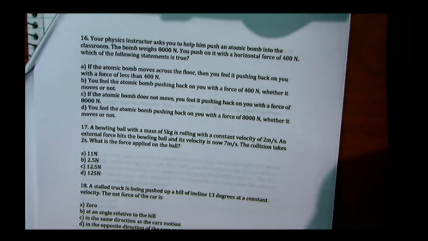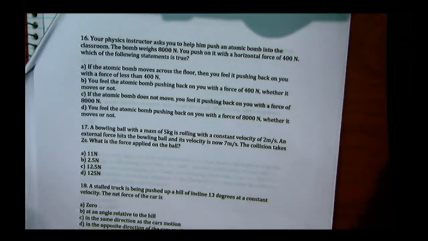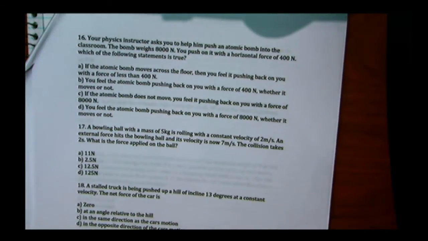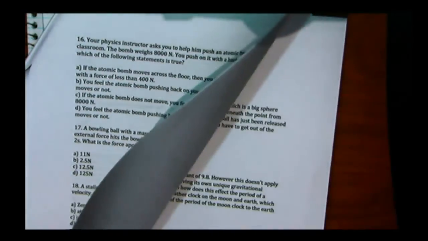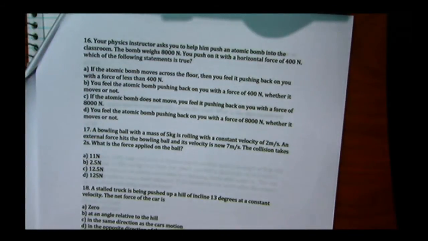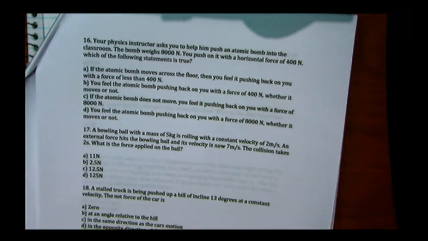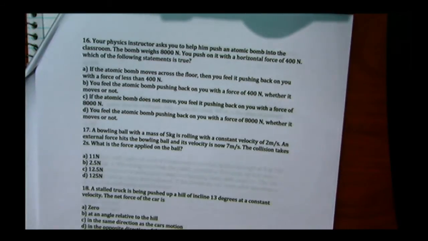So if the atomic bomb moves across the floor, then you feel it pushing back on you with a force of less than 400 newtons. Is that correct? No? You feel the atomic bomb pushing back on you with a force of 400 newtons, whether it moves or not? Yes? If the atomic bomb does not move, you feel it pushing back on you with a force of 8,000 newtons?